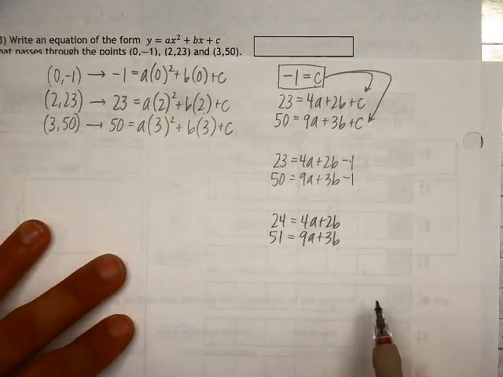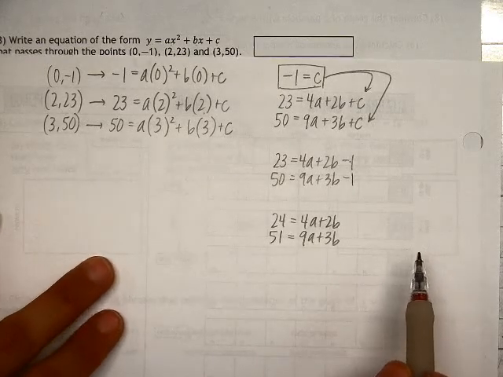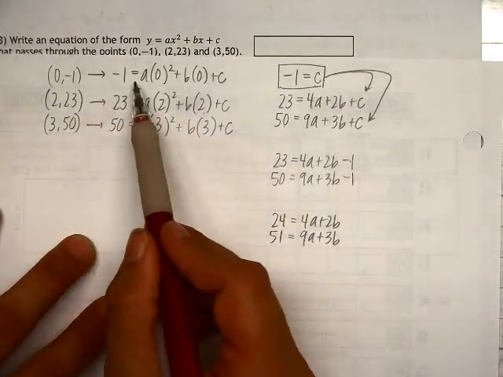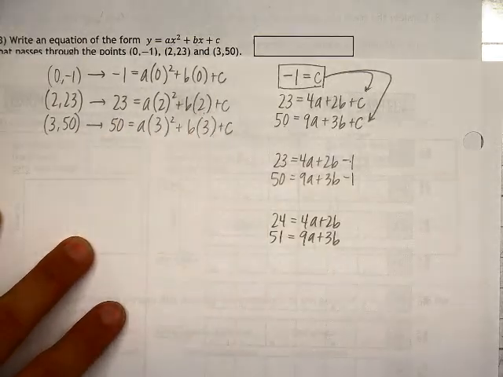Hopefully you followed along with the process, but notice everything that we've done so far has been basic algebraic manipulation. I plugged in the x's and the y's into the equation for each point that they gave me, and then I just kind of simplified the equations.